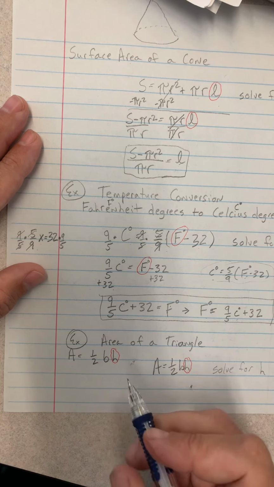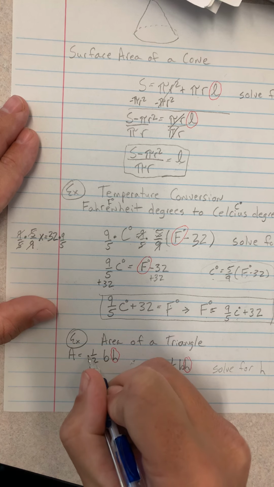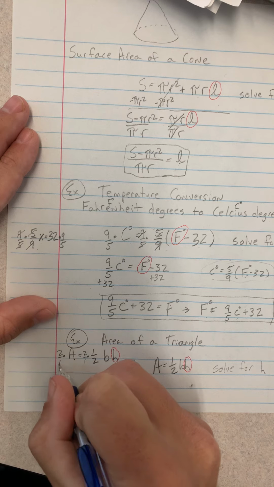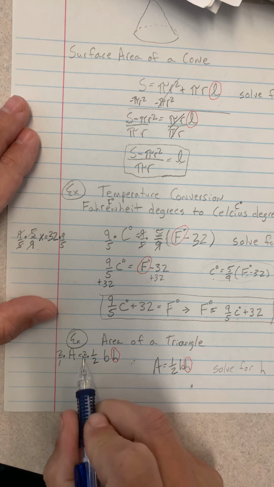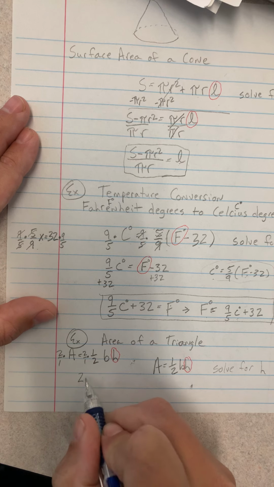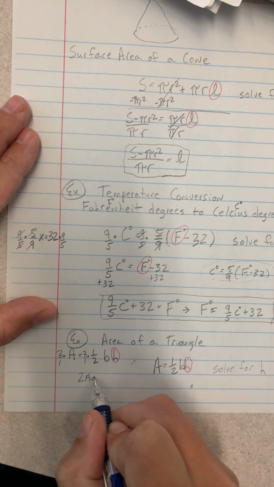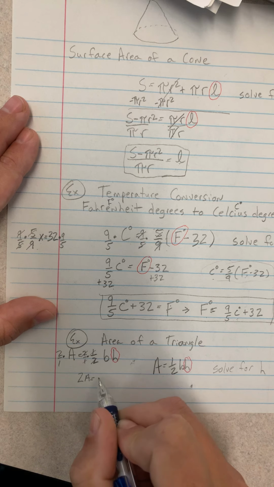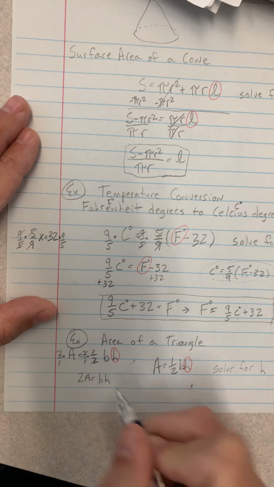Dividing by 1/2, multiply by the reciprocal. The reciprocal of 1/2 is 2 over 1. That's going to clear that 1/2. 2 times A, 2A. Multiplying by the reciprocal gives me a product of 1, so I'm just left with bh.